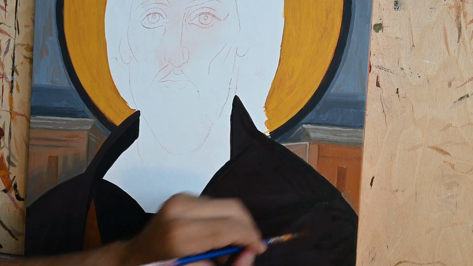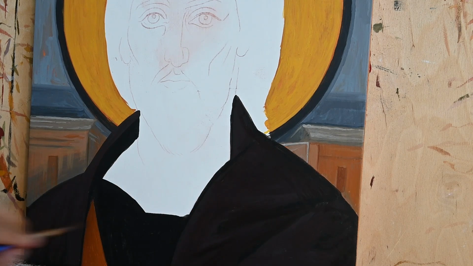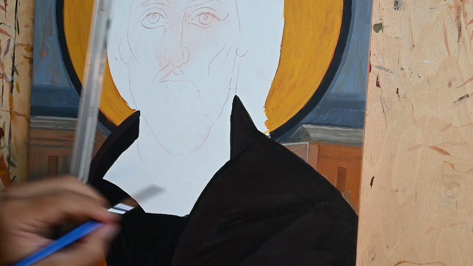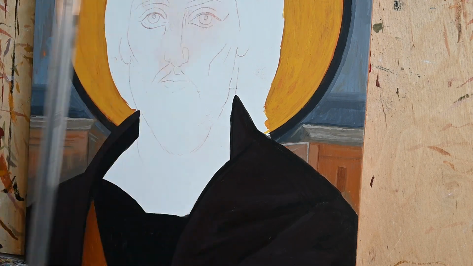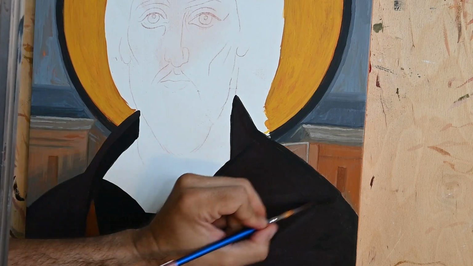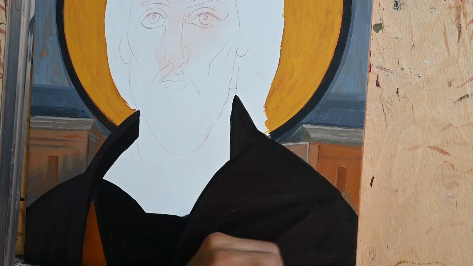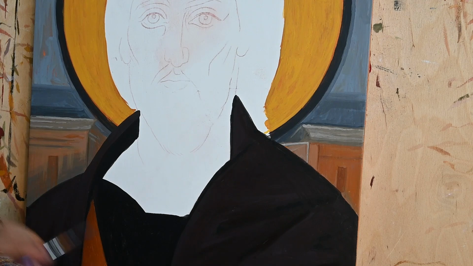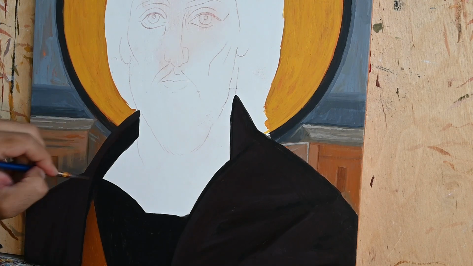This indicates their weakness as painters, and as I say, the master iconographers were great painters as well, and this icon is a great example.